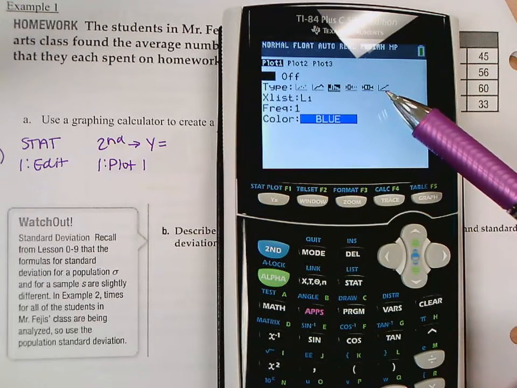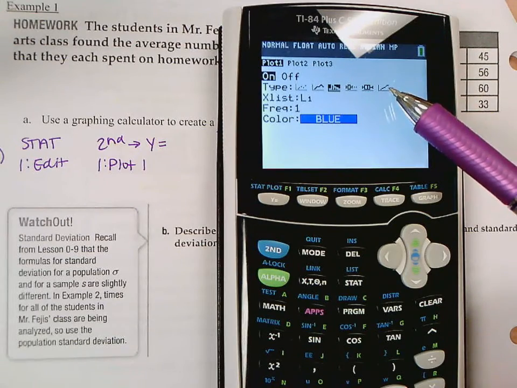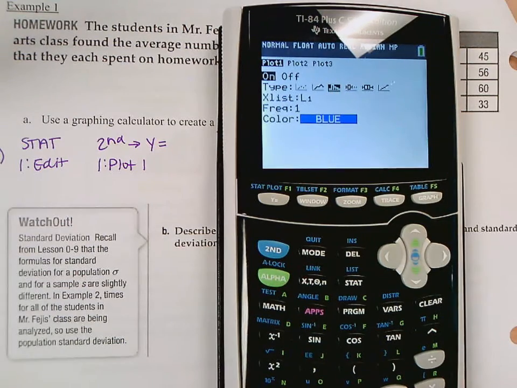And then this last one, I'm not sure if that does a different curve versus a line graph. I don't know if I've ever used that last one.